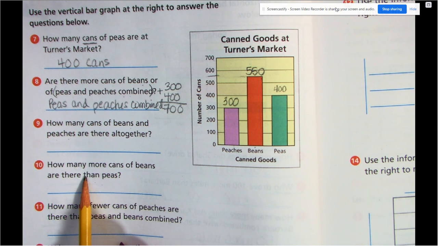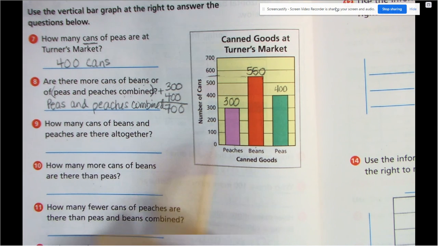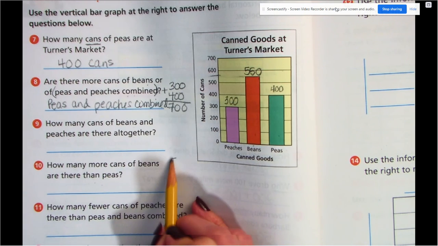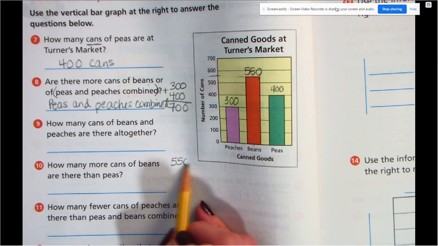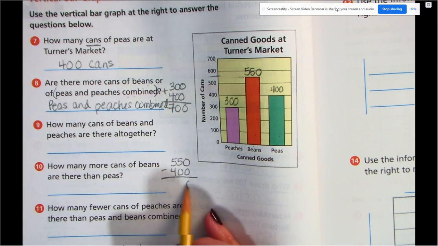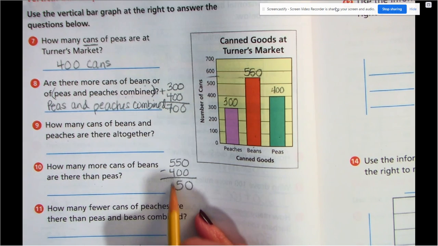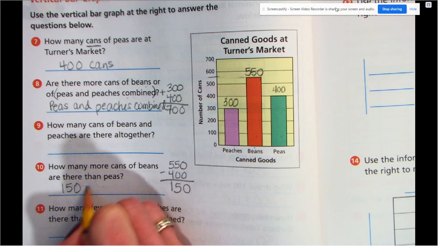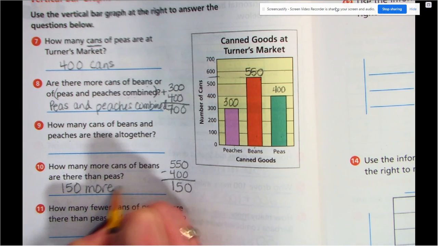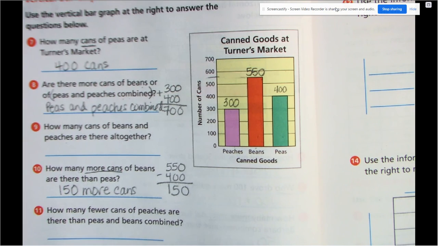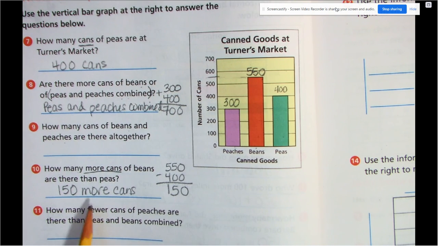Beans and peas. 550 beans, 400 peas. We know that the large number goes on top. 150 more cans of beans than there are of peas.